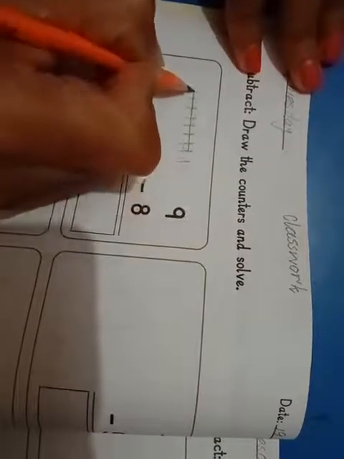9 minus 8. हम इधर 9 lines लगाएंगे. 1 2 3 4 5 6 7 8 9. 9 subtract 8. अब 8 क्या है? सब्ट्रैक्ट कर देना, यानी कि आपने काट देना. 1 2 3 4 5 6 7 8. 8 को हमने कट कर दिया. अब बाकी हमारे पास कितनी लाइन बच गई? 1. So we write here 1.